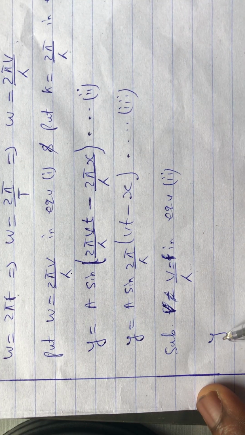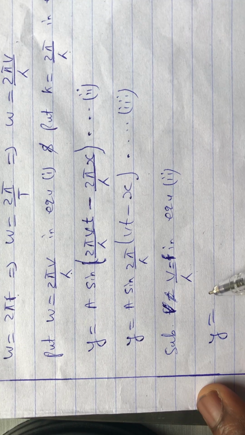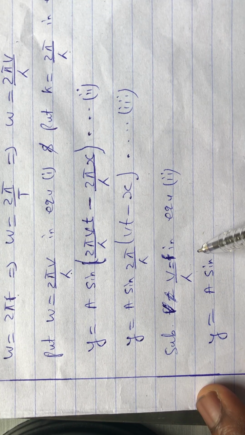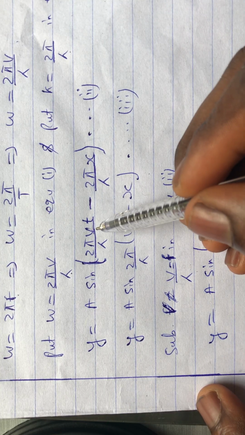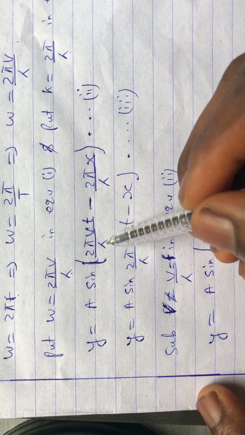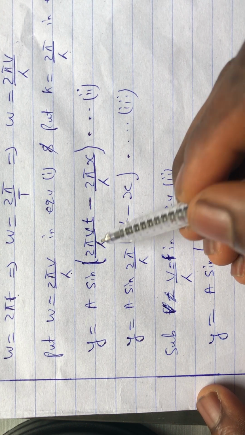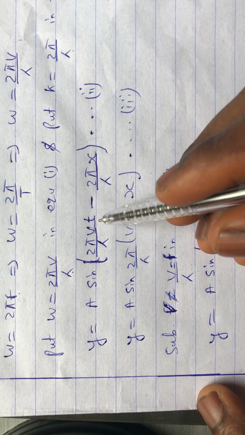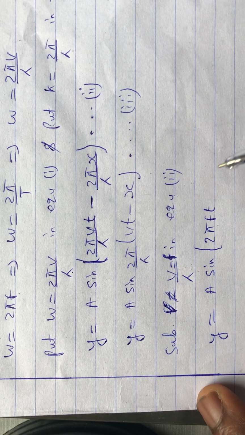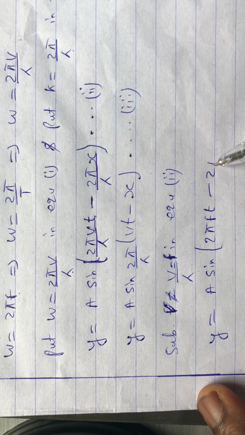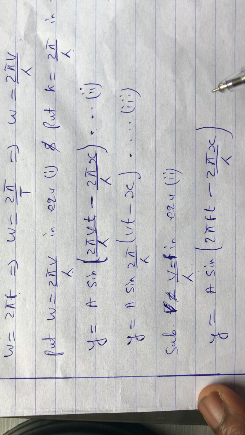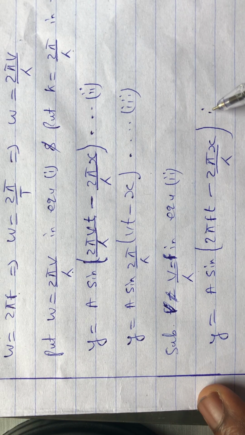You're going to have y equals a sine bracket 2 pi. Now we have v all over lambda here. I told you when you see v all over lambda, you simply put your f times your t here, t minus 2 pi x all over lambda, and this is our fourth wave equation. We call it IV.